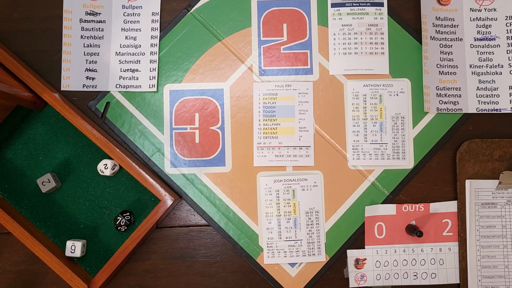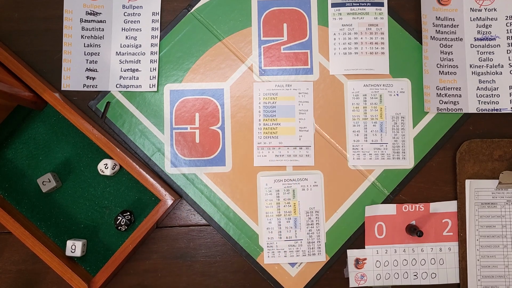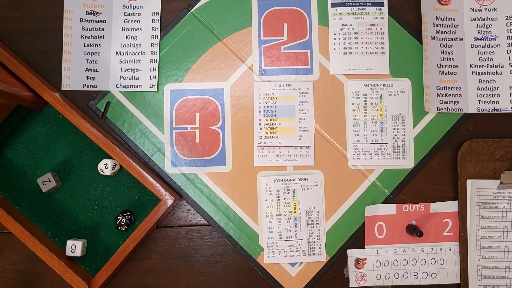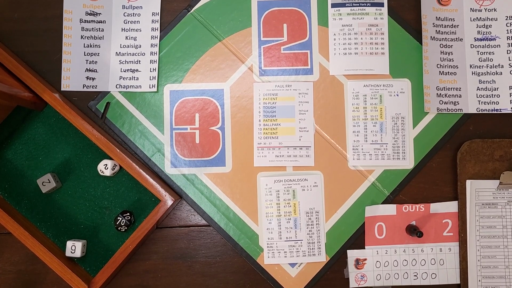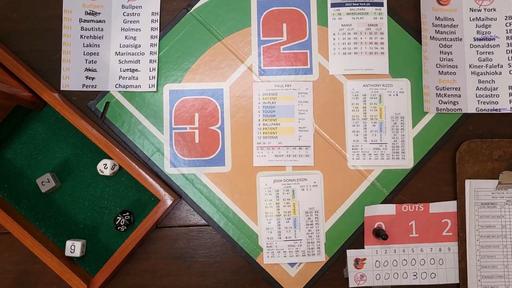We get an 8, which is patient again. 72, but that's out of range against the lefty. 72 is a ground ball to second. That's an 8. He's an 8, and he's an 8. That's a double play. Third one turned by the Orioles. This one's going to go backwards. Instead of 6-4-3, it is 4-6-3. But it serves the same purpose.